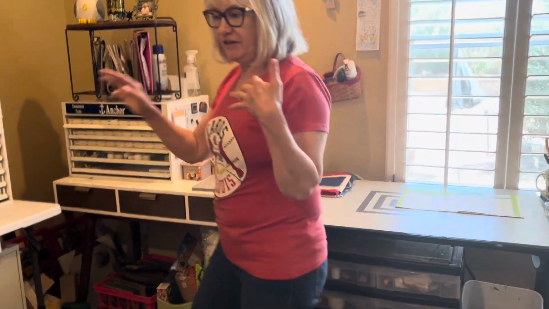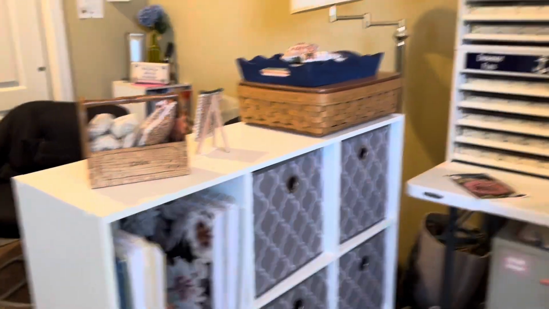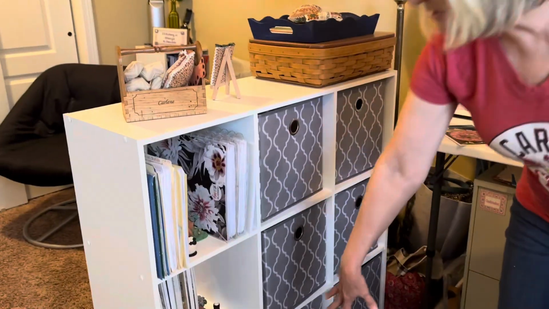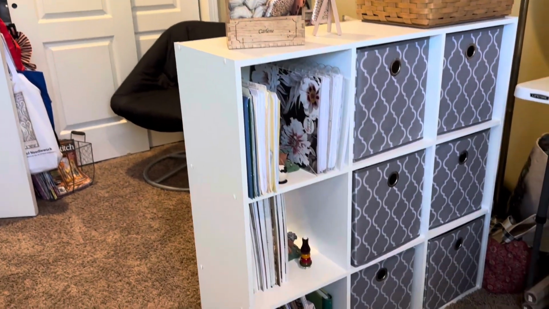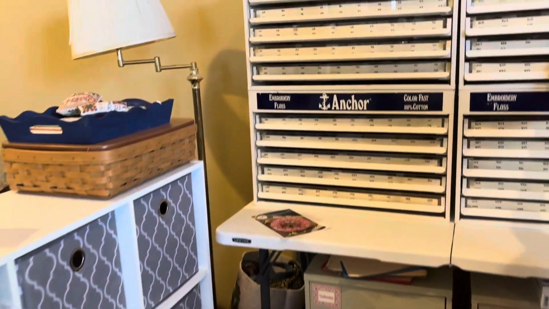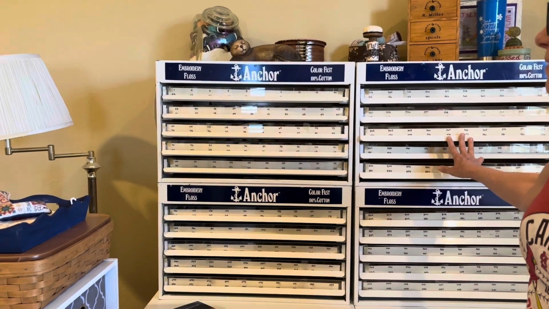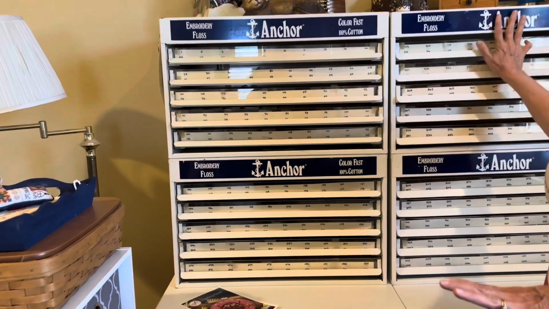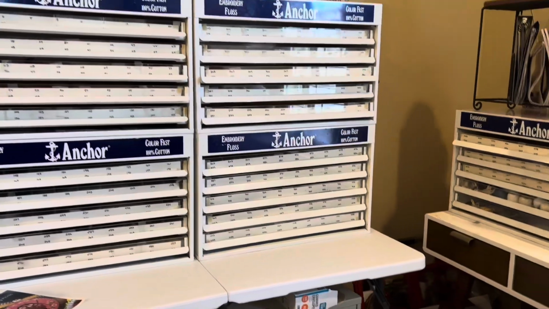So starting over here on this side, on the shelves, this is all the fabric, and it's organized by count. The cross-stitch fabric is organized by count. And then I have some quilting books, just a few things like that here. The anchor floss. Marlene and I both got these drawers when Nancy Waller of Faithworks closed her brick and mortar shop. She had these and we bought them from her, so we use them to store all of our anchor floss.